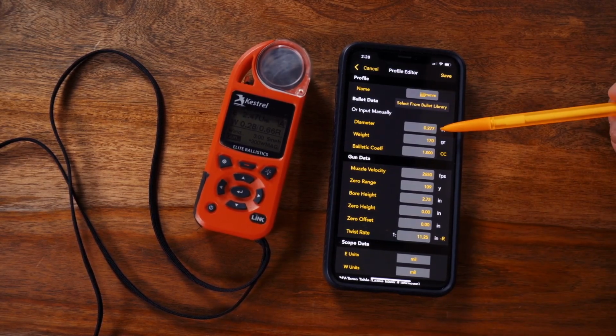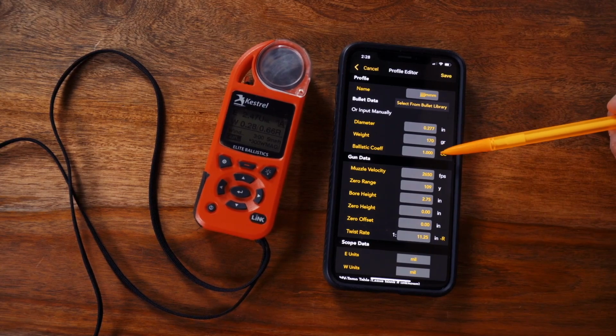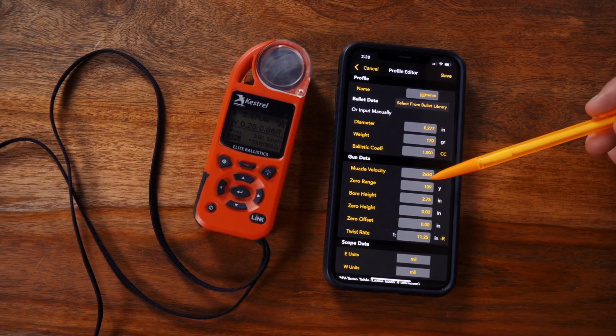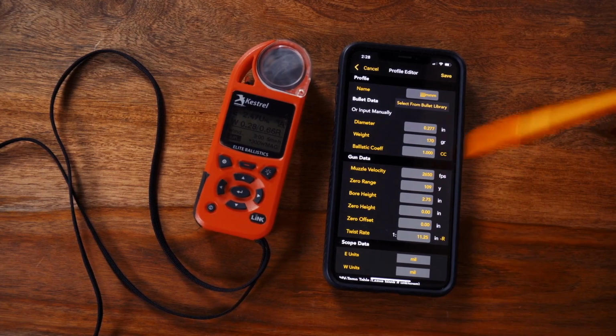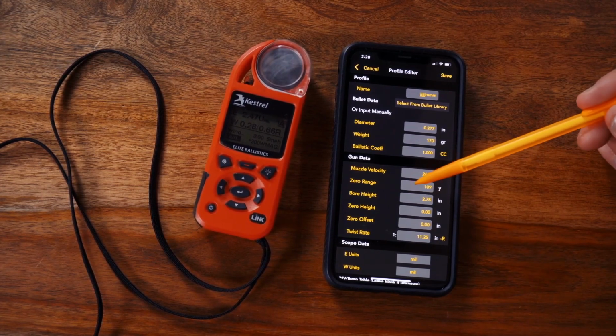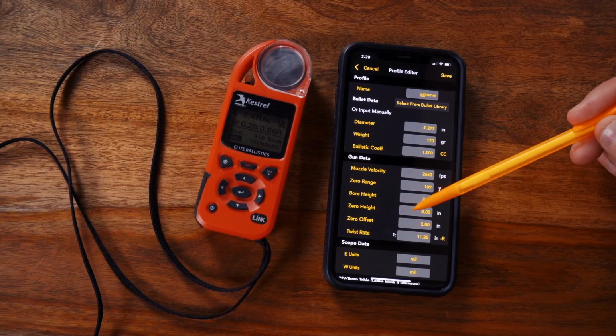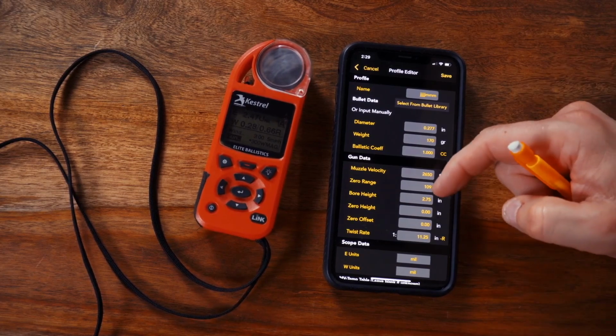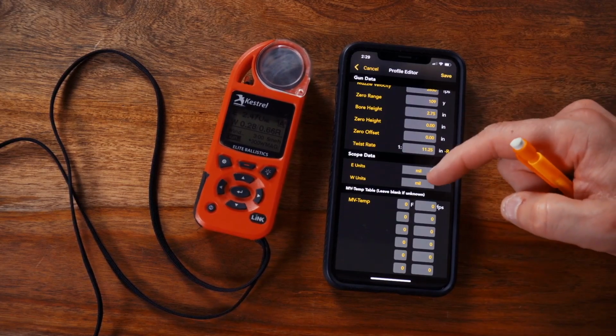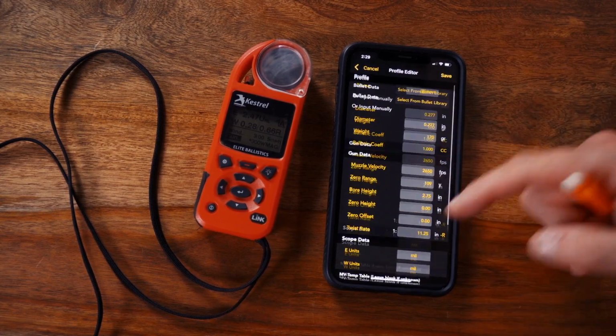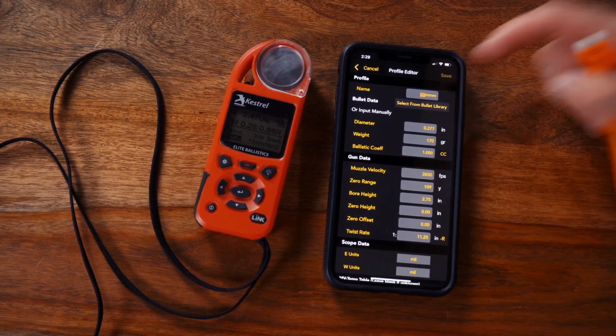Okay, I named it. That's the diameter. That's the grain weight. It defaults at 1 because it's proprietary information and you don't need to be changing it. The muzzle velocity I will have to still get from my chronograph or from truing, because it's all dependent on the barrel length, right? My zero range, my bore height, my zero height, my offset, my twist rate. We've talked about all these things already. Elevation, mils, wind and mils. And I can save that.